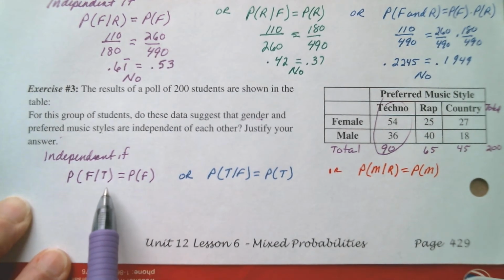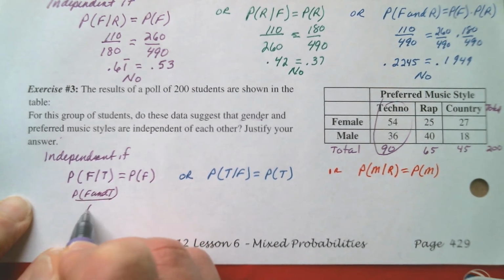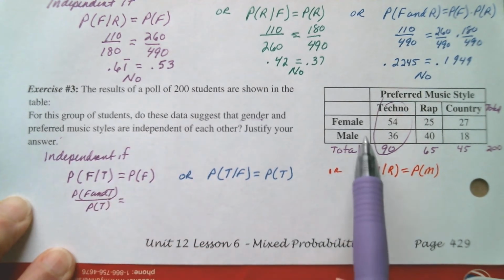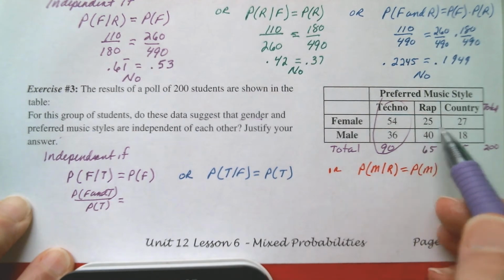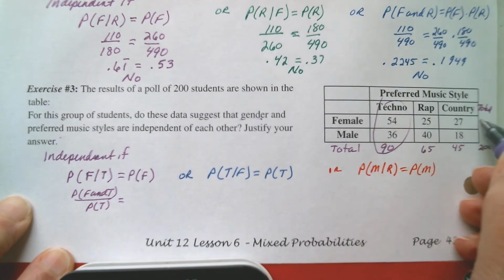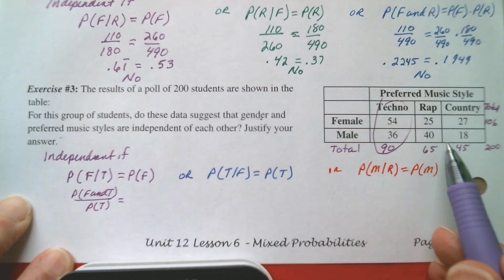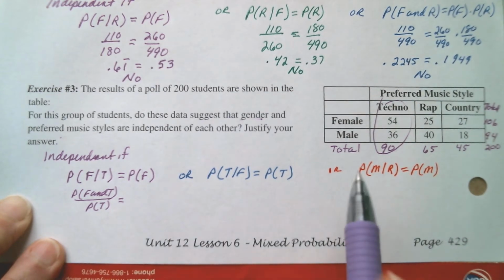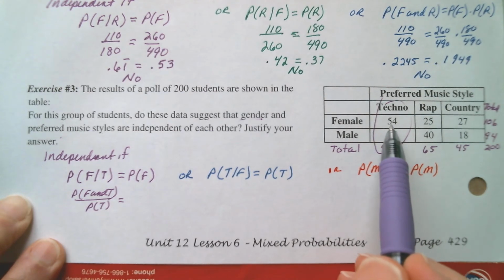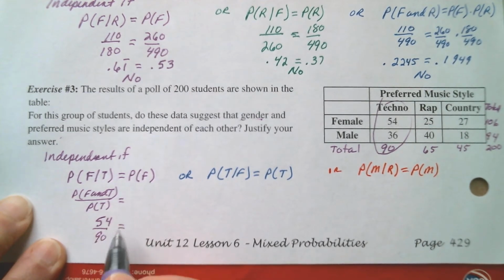So probability of female given techno is equal to the probability of female and techno over probability of techno. Probability of female, I don't have that. 54, 25, and 27, 106. Let me just double check. 76 and 18, 94. Okay. So female and techno, we know that's 54 out of 90. Does that equal probability of female, which is 106 over 200?